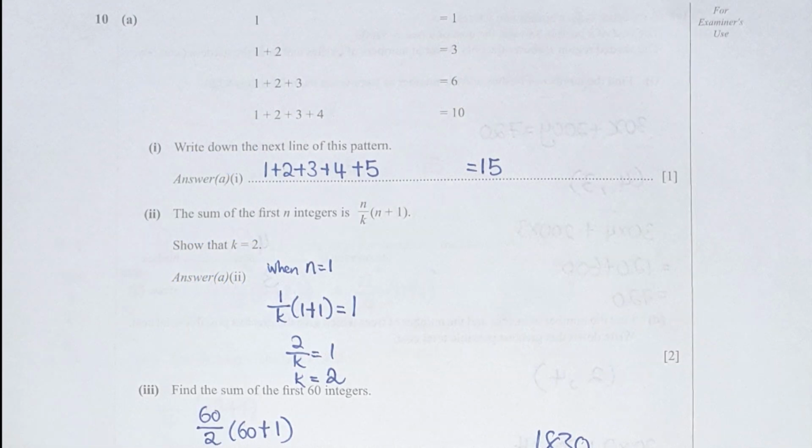Question 10a. Identify the next pattern of this. It will be 1 plus 2 plus 3 plus 4 plus 5 equals 15. Next, the sum of the first n integers, and show that k equals 2. So when n equals 1, substitute 1 into everything. You will get 2 over k equals 1, and k equals 2. So that's how you prove it.